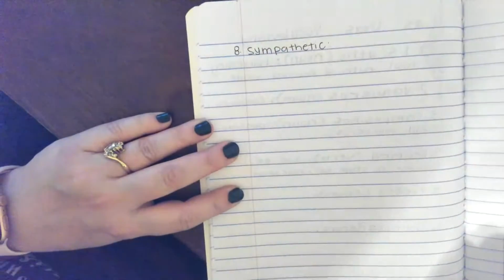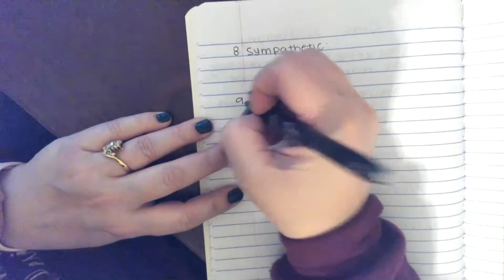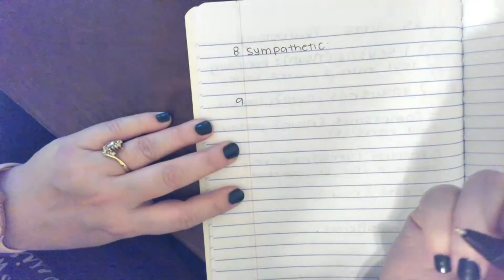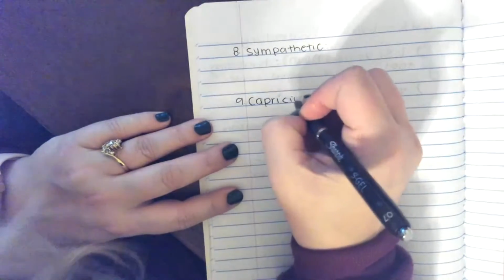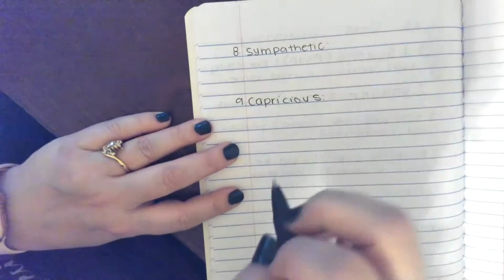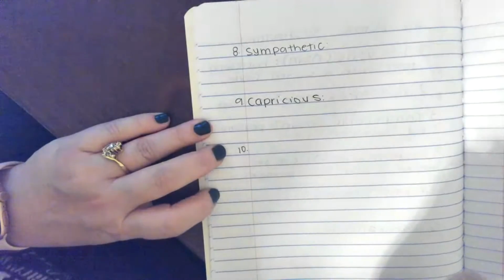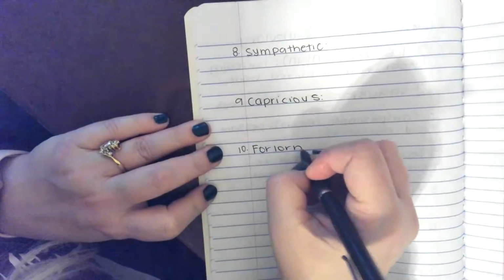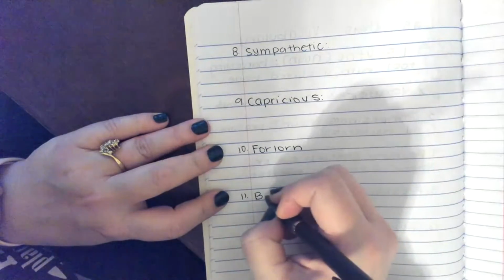Leave myself some space so I can go back in and fill those in. My 9th word is going to be capricious. My 10th word is going to be forlorn. And the 11th word is going to be beacon.